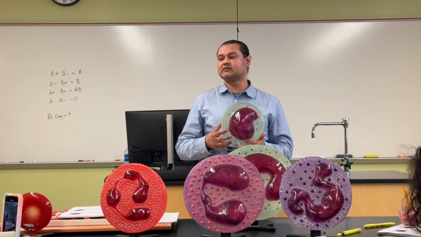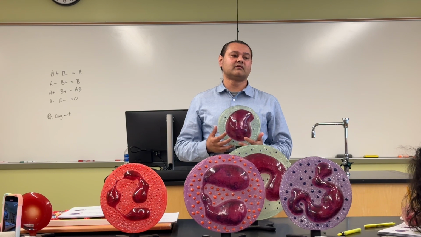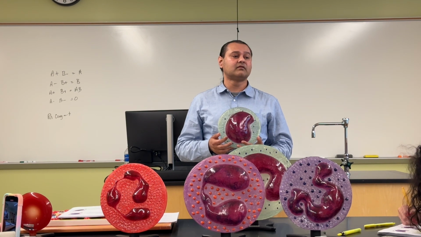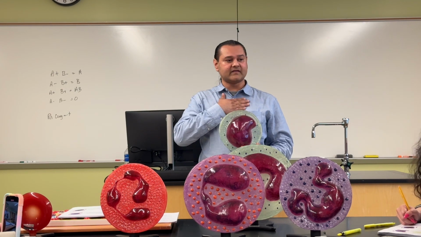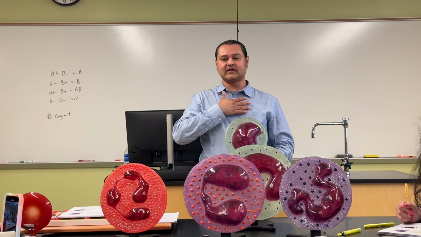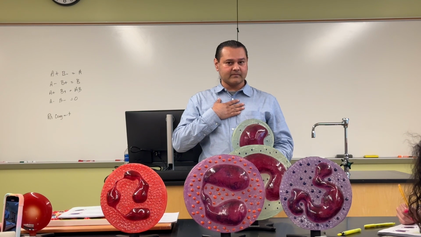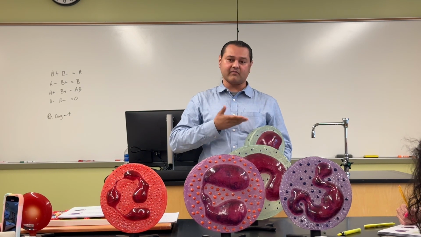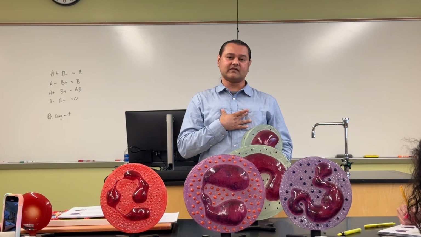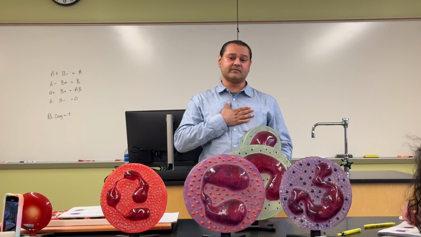Where's your thymus? It's here. Not here, that's your thyroid. Thymus is here. Behind the sternum, in the mediastinum. So basically the thymus is located above the heart, between your two lungs, right behind your sternum, right?